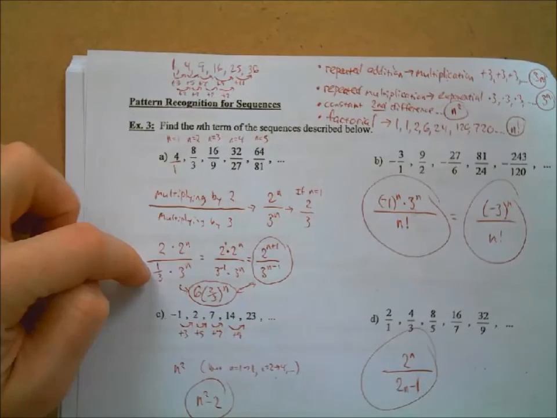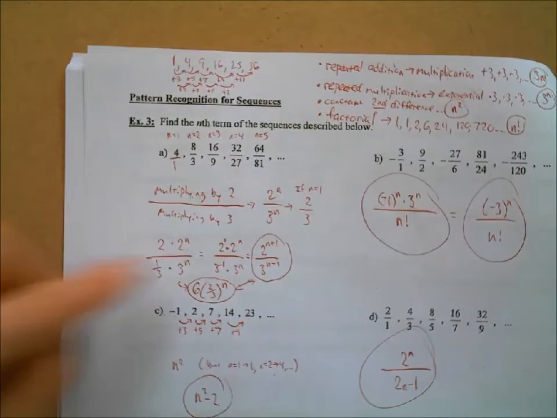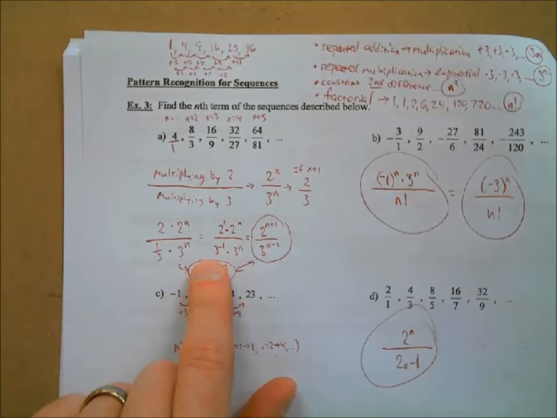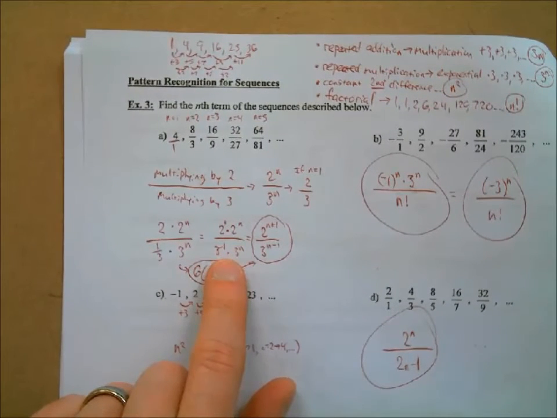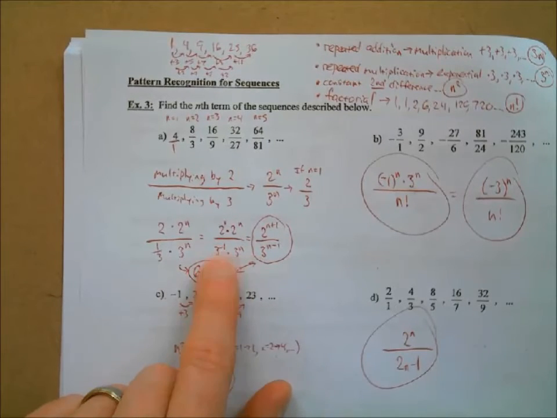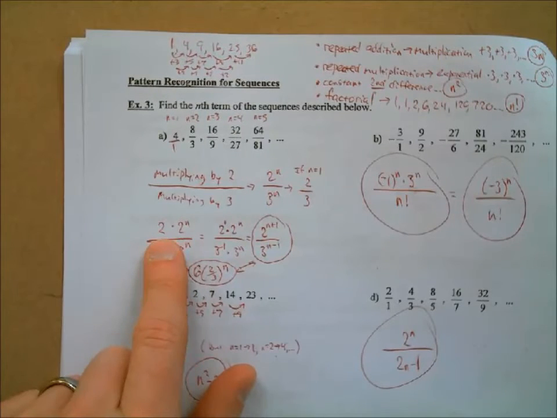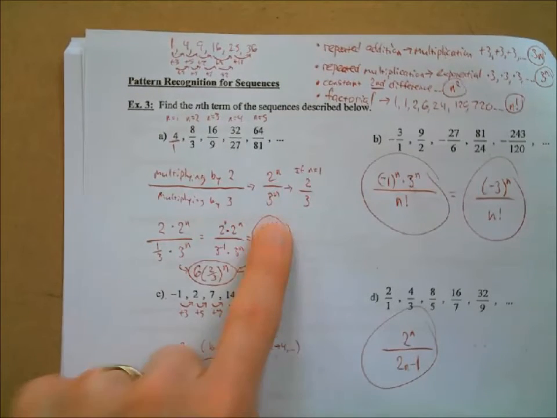But let's simplify the sum. For example, 1/3 is 3 to the negative 1, so I can rewrite it that way. But now we're multiplying two things that have the same base. They both have base 3, so we add our exponents. 3 to the negative 1 times 3 to the n: negative 1 plus n, 3 to the n minus 1. Same thing here with the 2's: same base, add the exponents. So we could say that's our answer.